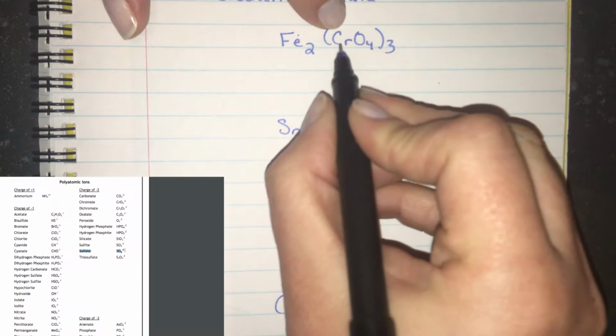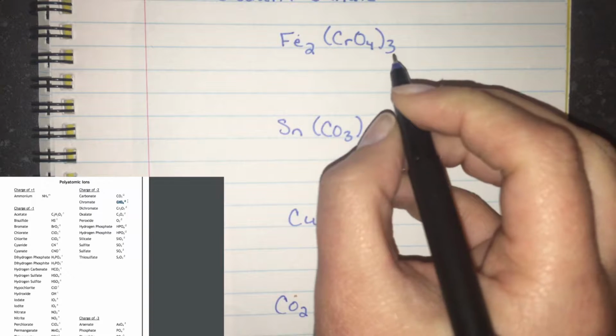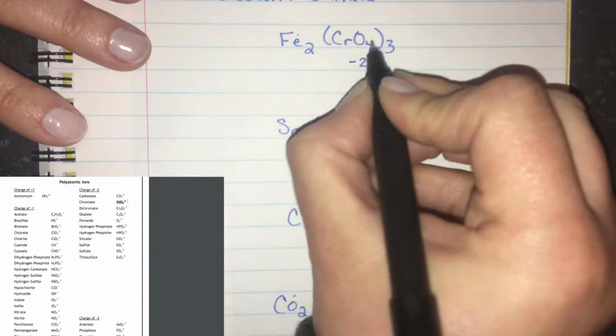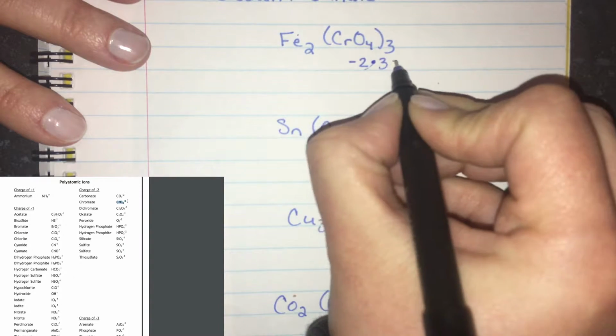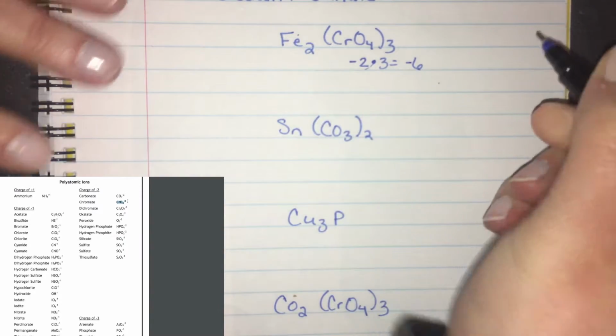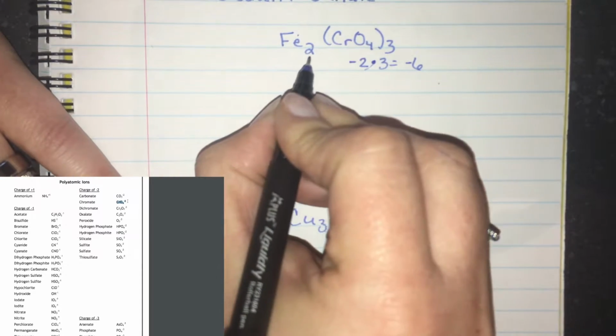So this we cannot find on the periodic table. It's a polyatomic ion, so we need to find it. CrO4. So here it is. It's chromate. It has a -2 charge, okay? However, we have 3 of them. So we need to do 2 times 3, which is a -6. So we have 2 irons.